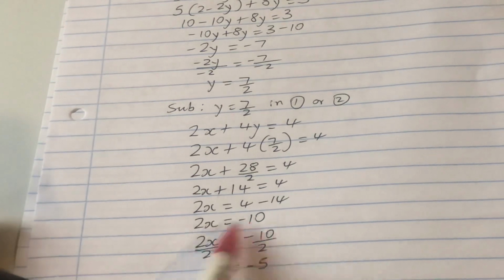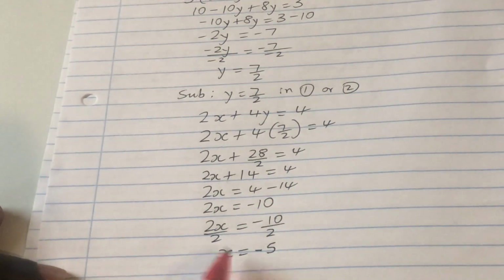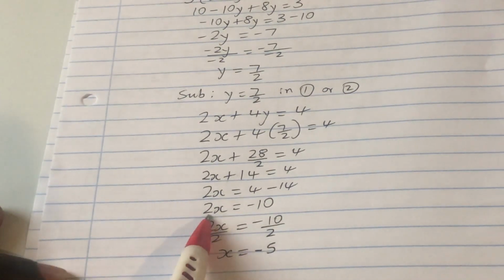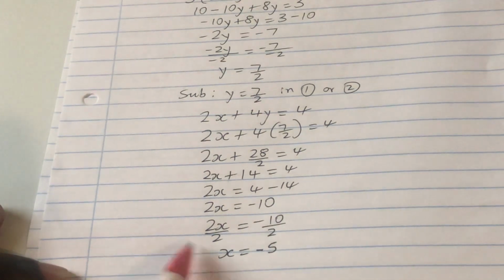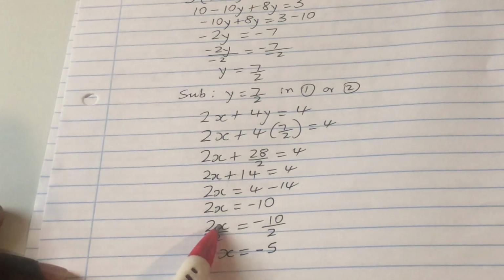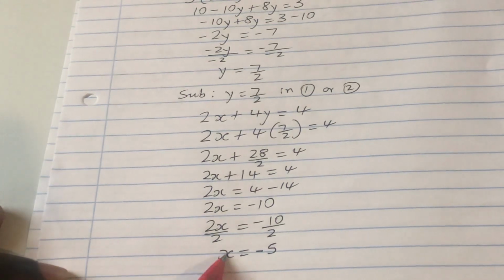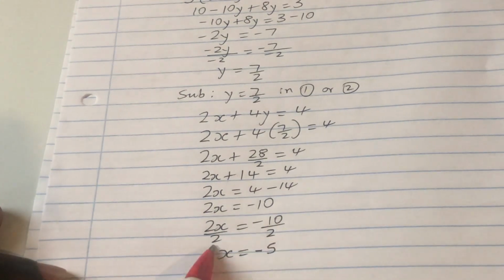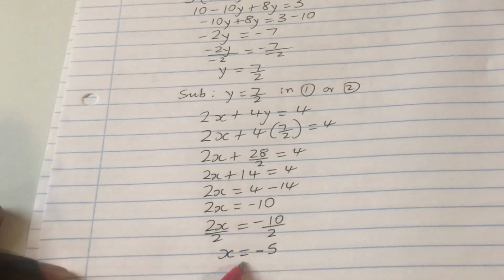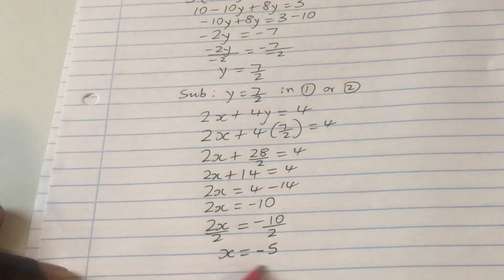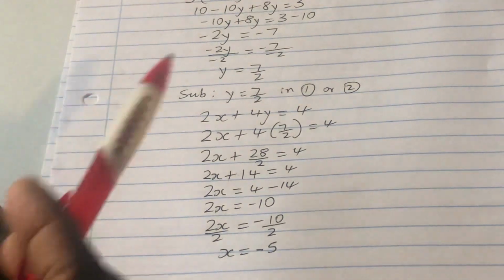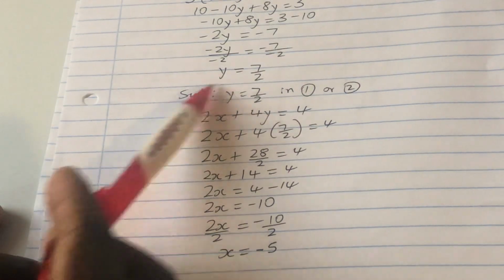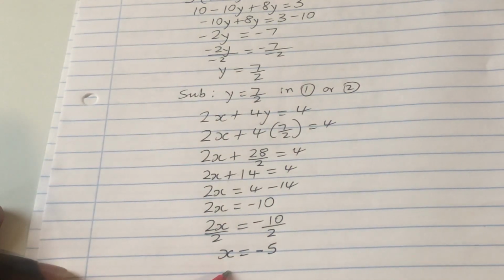We divide by 2 so that we'll get our x here. Dividing 2x and also minus 10 by 2. On the left hand side is x. On the right hand side is minus 5. This is our answer. As you can see, we have managed to get the value of y and the value of x.